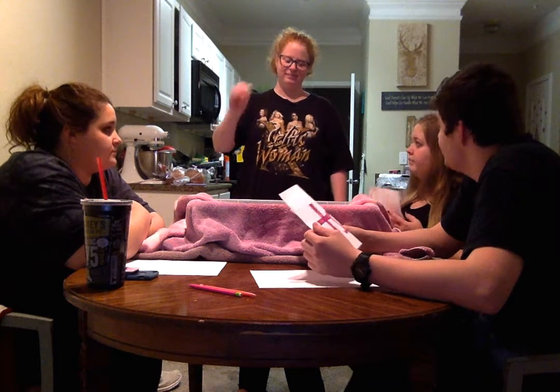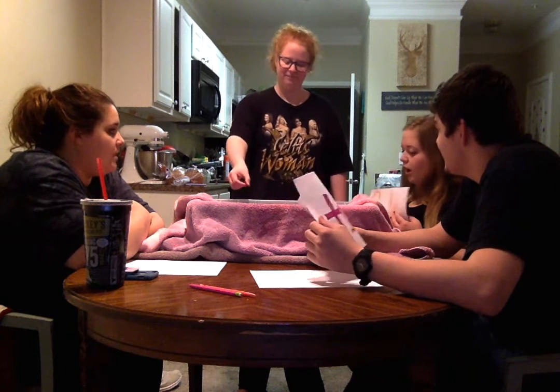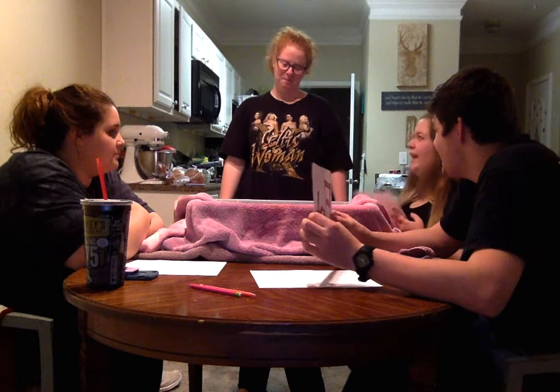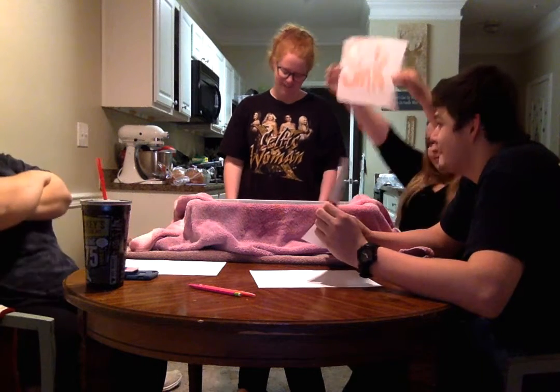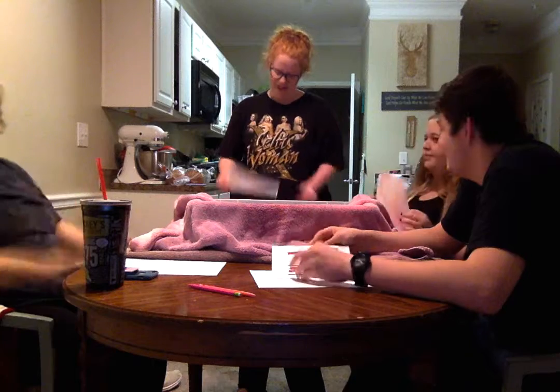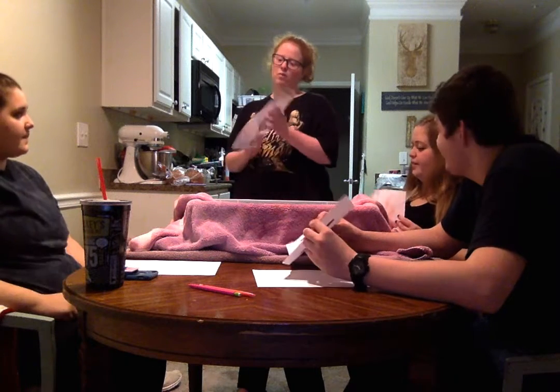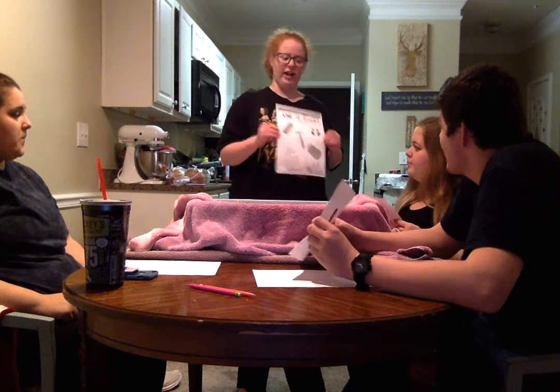I say it will sink. Oh. Then the magnet totally sinks. Oh yeah. Yes. Good job, everybody. Yay! We have one more worksheet to go over together as a class, okay?